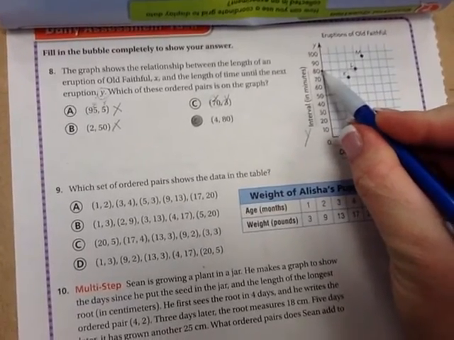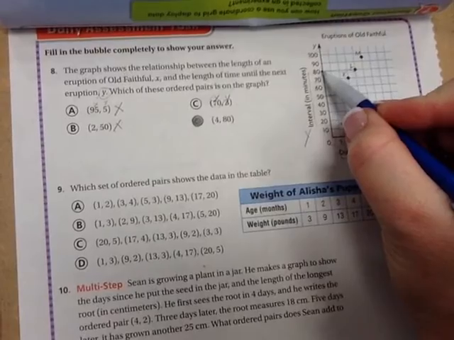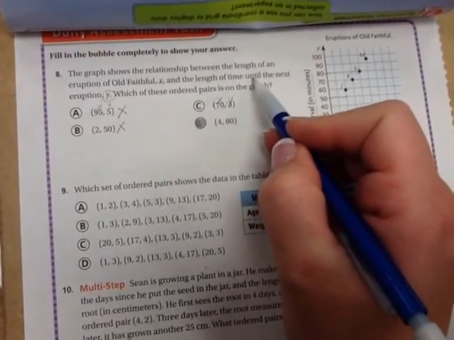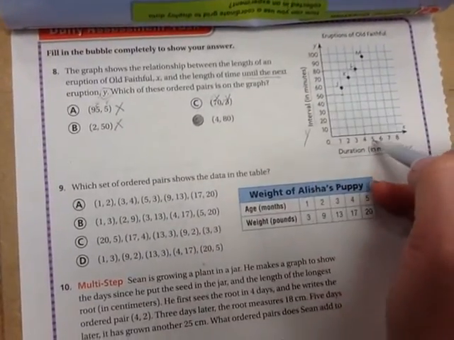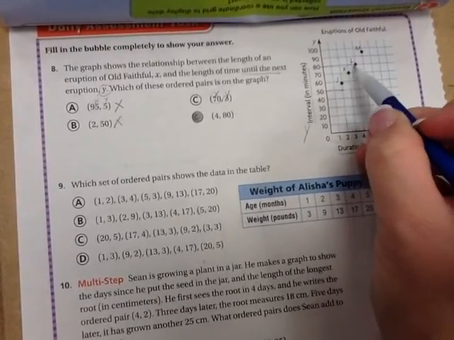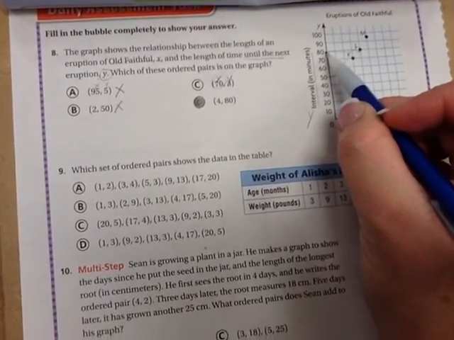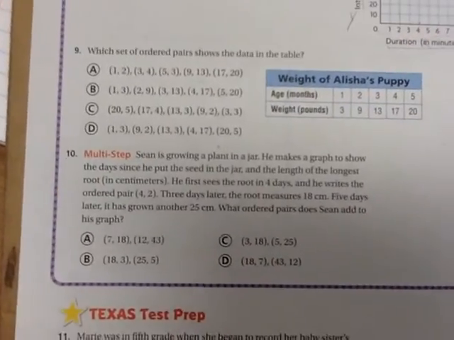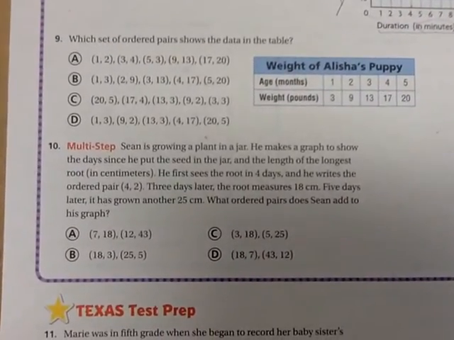going to be 80 minutes until the next one, until the next eruption is Y. So if the length of an eruption is 4 minutes, the next one will be in 80 minutes from now. All right, number 9, which of the following ordered pairs shows the data?